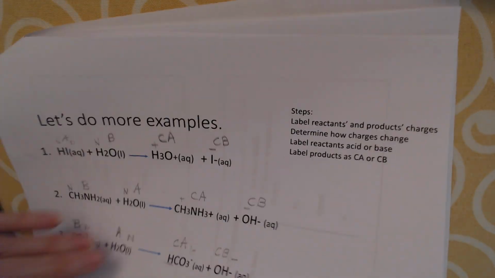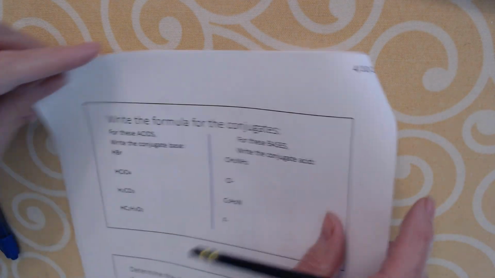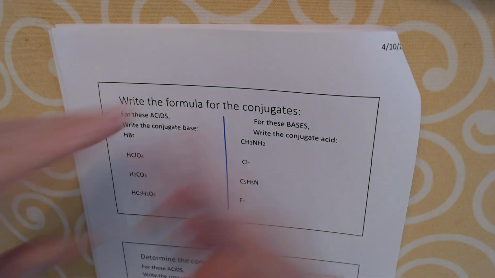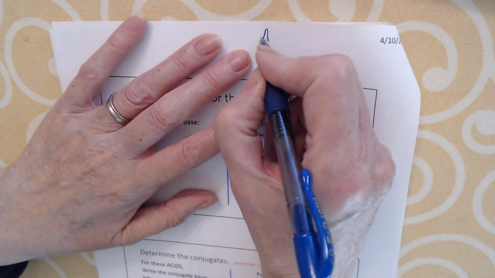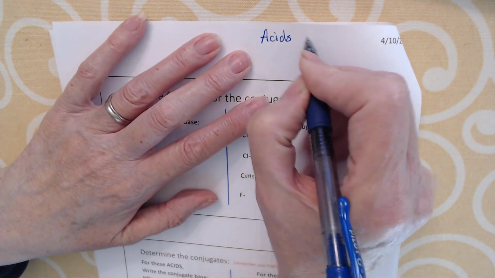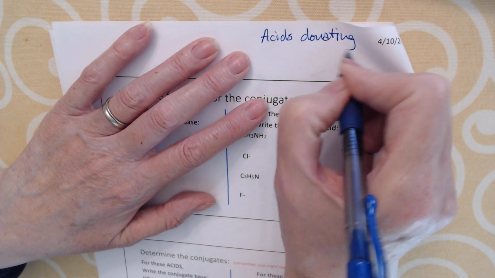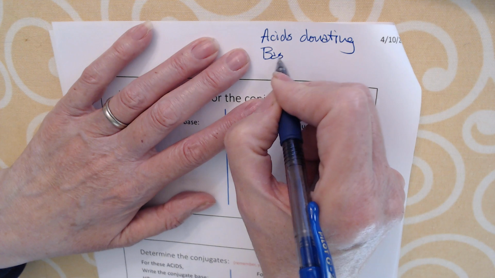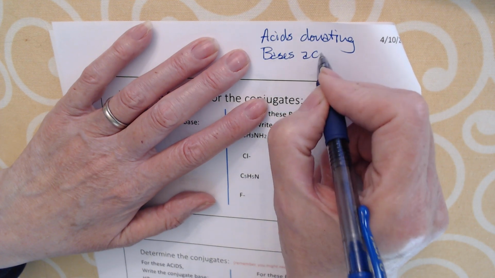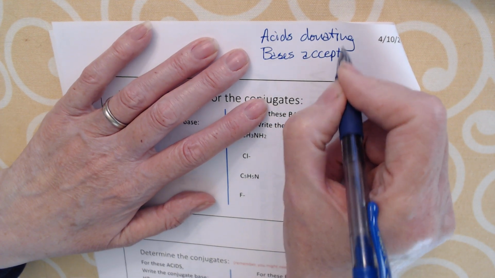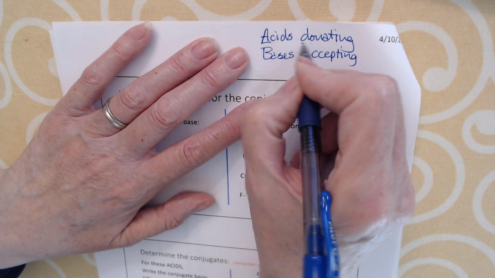Now, let's see some more examples. So what I want you to always remember, I'm going to write it up here, is acids are donating, bases are the accepting. So AD, that's what I remember.